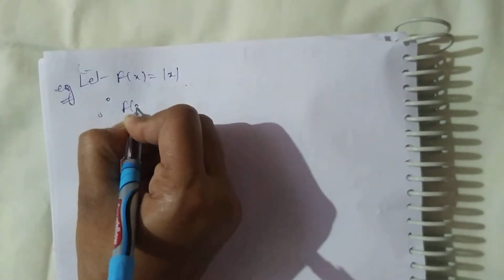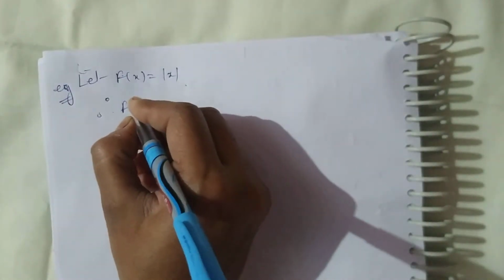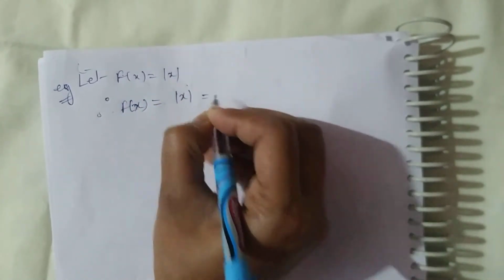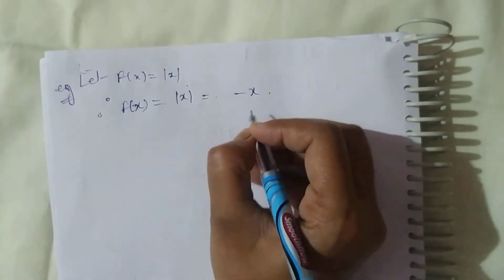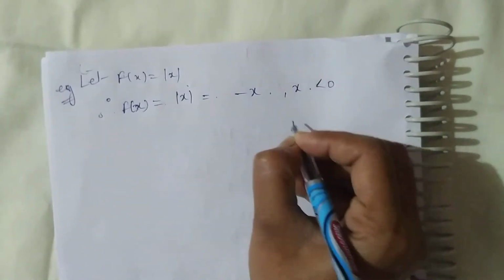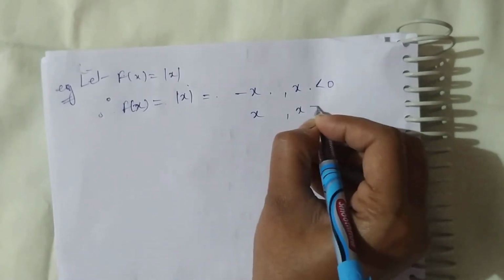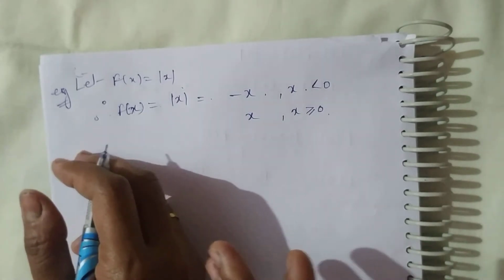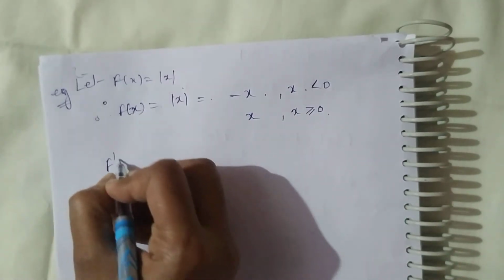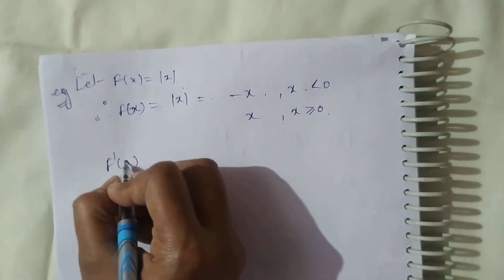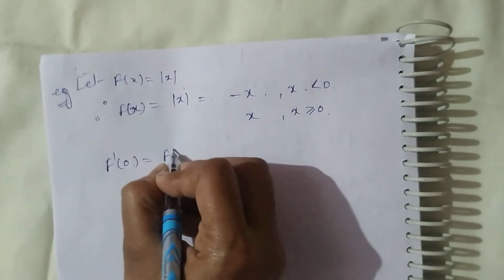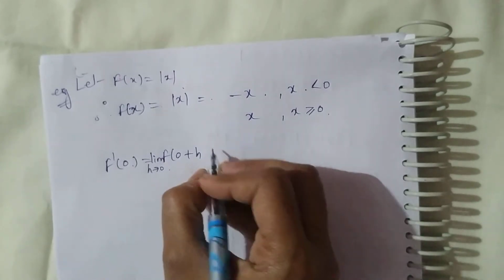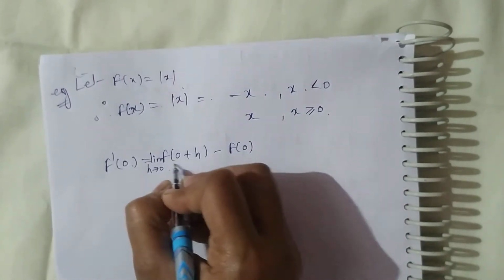Therefore f of x is equal to minus x for x less than 0 and x for x greater than or equal to 0. Now by using the first principle of derivative, we get f dash of 0 is equal to f of 0 plus h minus f of 0 upon h.